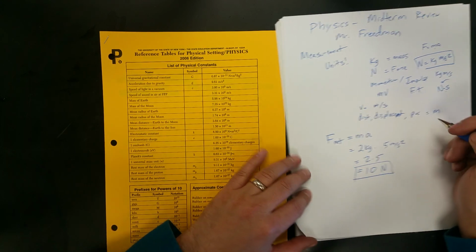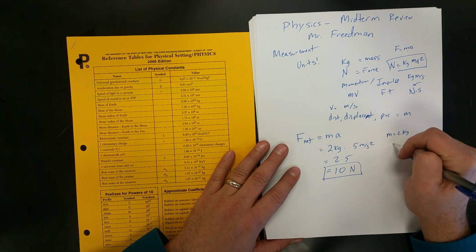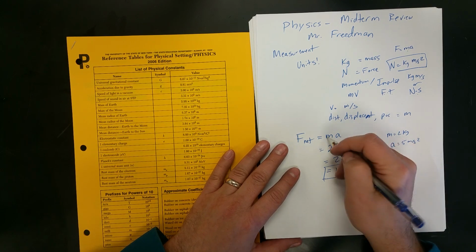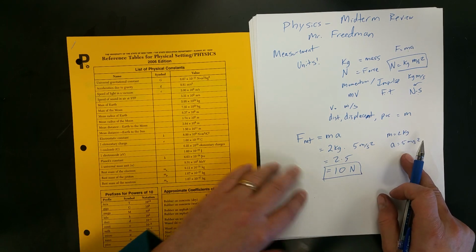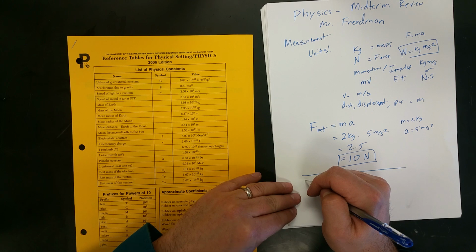If you want to, I would strongly encourage you to actually write m equals 2 kilograms, a equals 5 meters per second squared over on the side. Then if you do the substitution and if you leave something out, we can still give you full credit for it. You do need to know scientific notation as well.